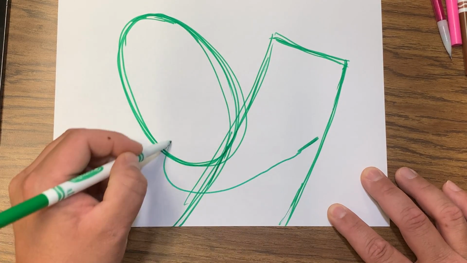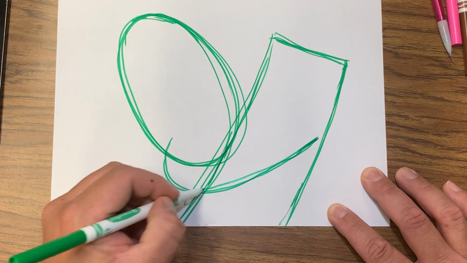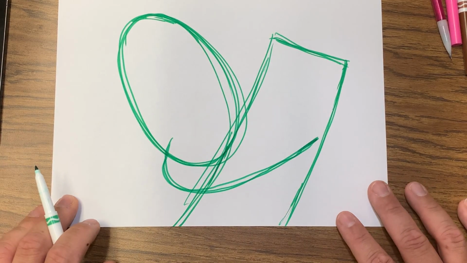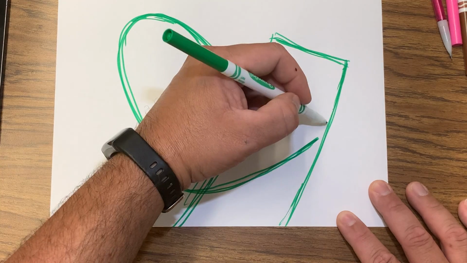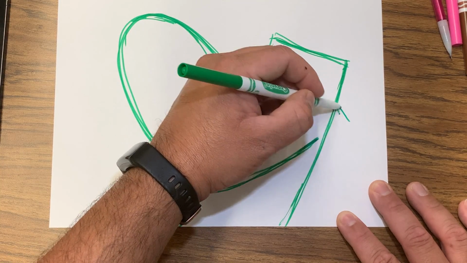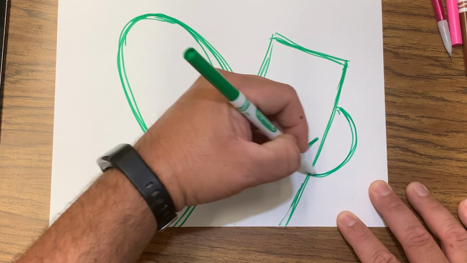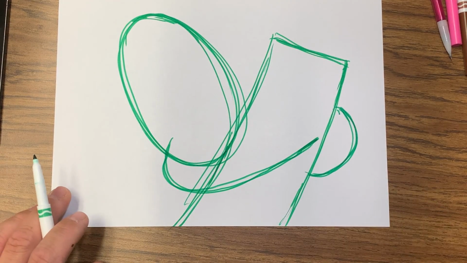Kind of see this line going like this, like a Nike swoosh. Let's see, like this little half circle.